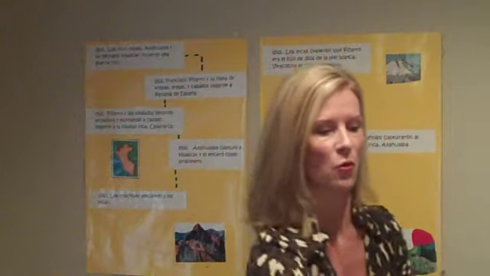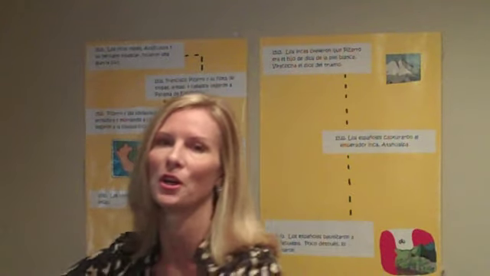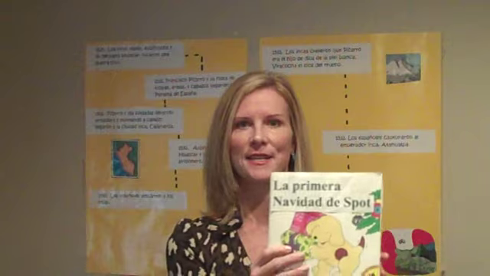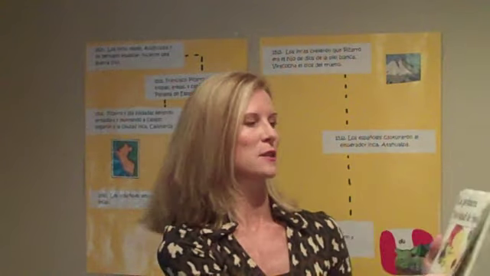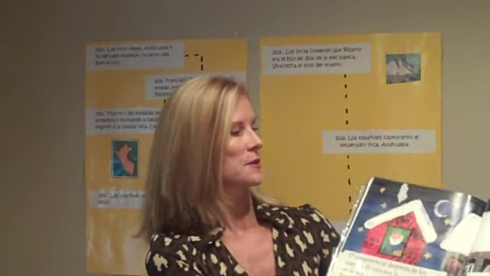You can also use magazines. Fantastic for pictures and titles, and you can rewrite a magazine passage and copy it, cut and paste it, and the students will really comprehend it so much more. Storybooks. Even something as simple as this, La Primera Navidad, Spot's First Christmas, we ended up sheltering or simplifying so that the students can understand it. Something like this, La Nieve de Sueños, and you'll find even that those high school students love going back to childhood and looking at storybooks.